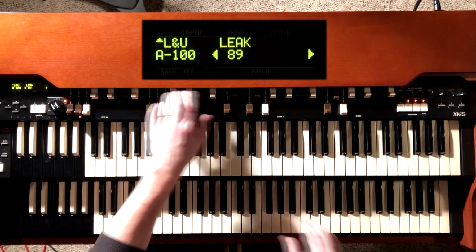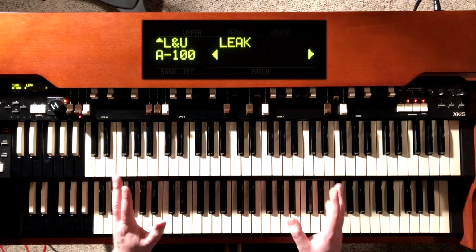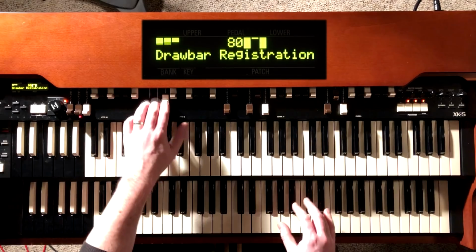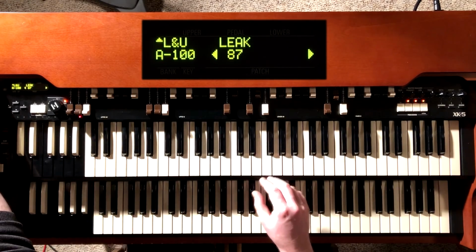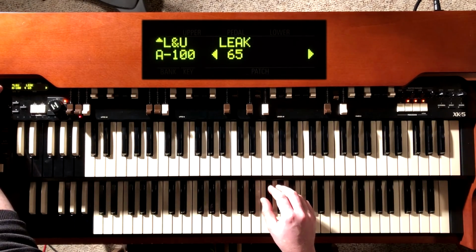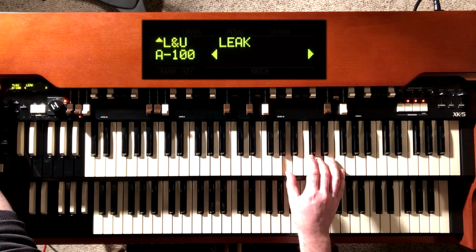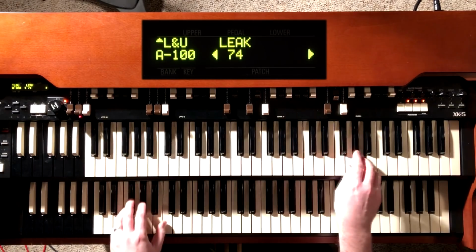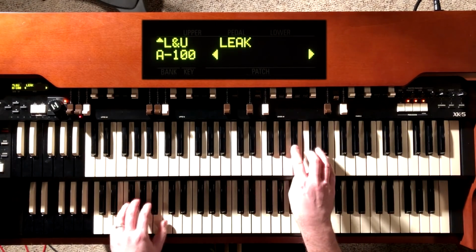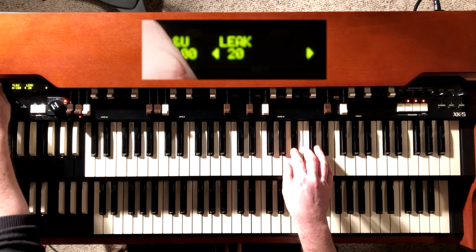We get some of those upper harmonics in the sound, you know, leaking into our other drawbars. And so this is really just a taste. I had mine set at 64 for a long time. 74 sounds good too. Again, here it is all the way down.